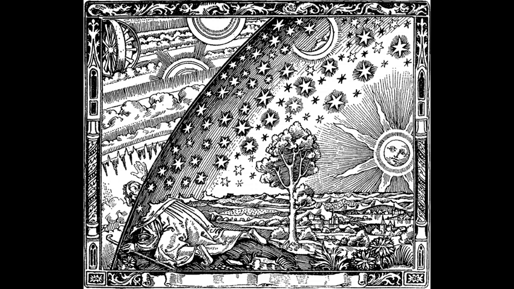Let me start with this image. People in Europe in the Middle Ages thought that the earth was a plate and the sky was something like a dome on top over this plate.